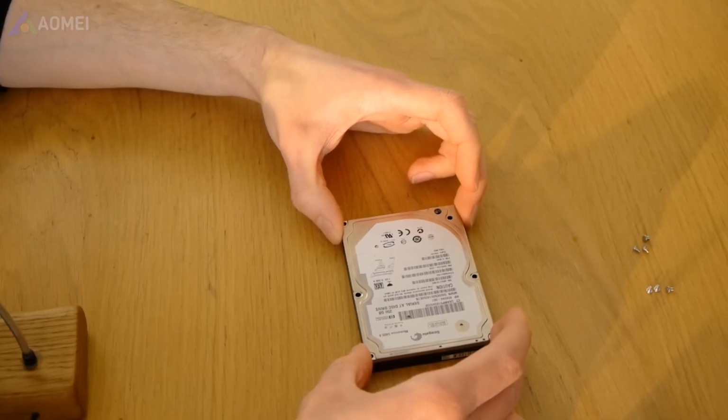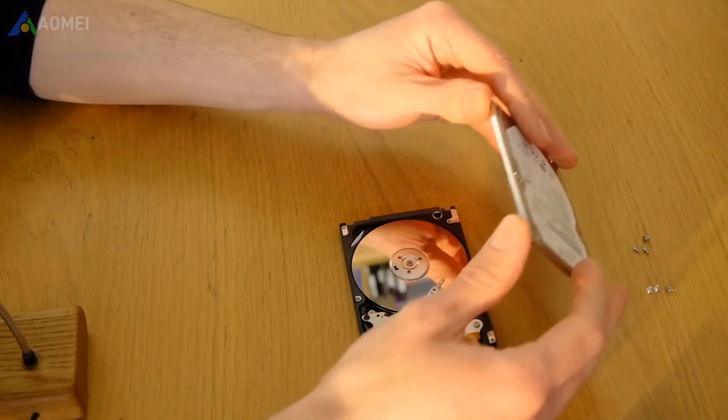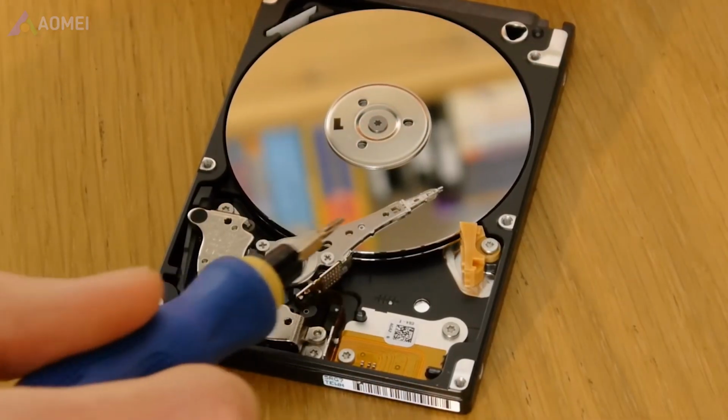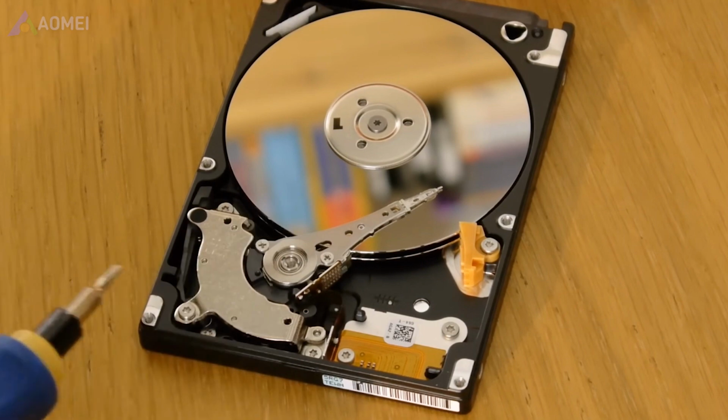Once you suspect that your hard drive is failing, you'd better back up your data. This ensures that you don't lose any important files or documents in case of a hard drive failure.